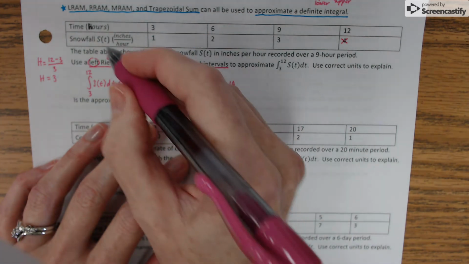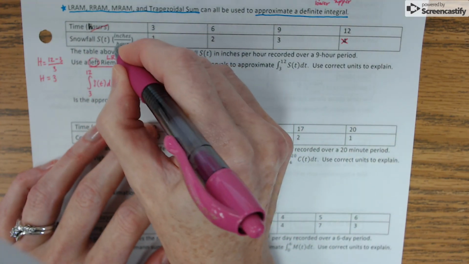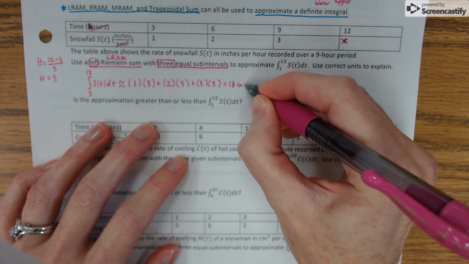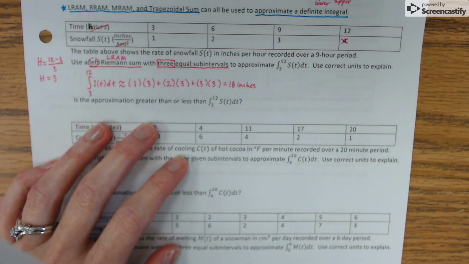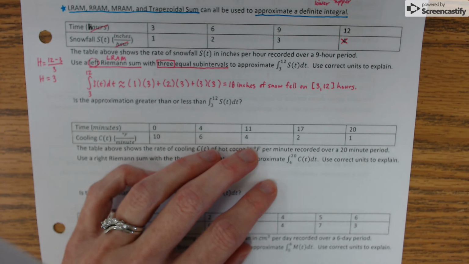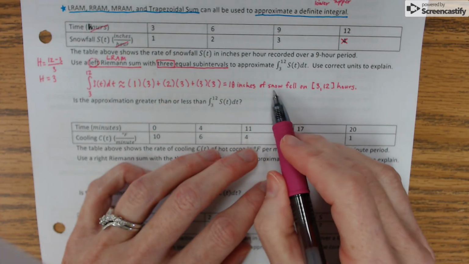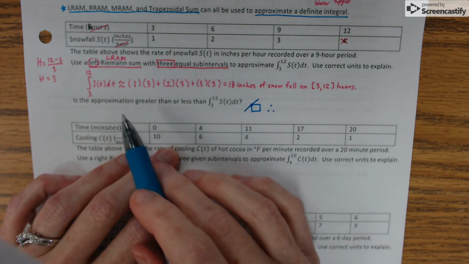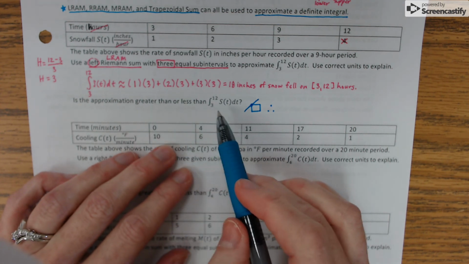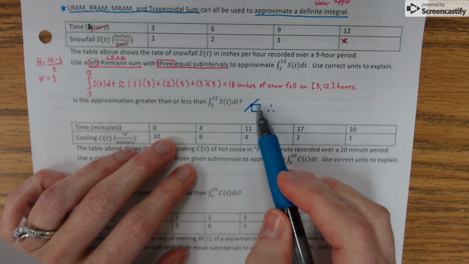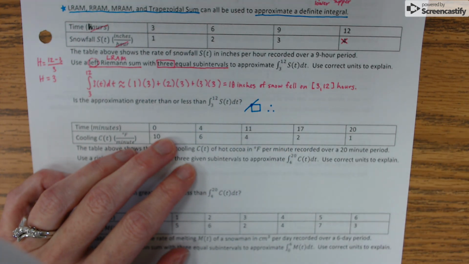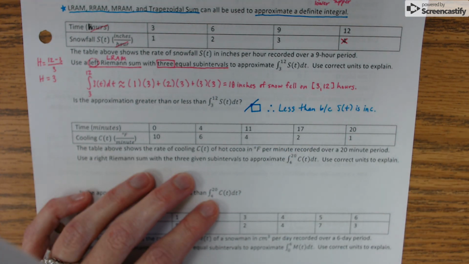We know that when we multiply our time by our function, the time units cancel out, so we're left with inches. And in the context of the problem, we're talking about how much snow fell on the interval of 3 to 12 hours. Lastly, we're asked about our approximation being greater than or less than the integral. So I attached a left rectangle to my increasing function y values. So it would be less than because s of t is increasing.